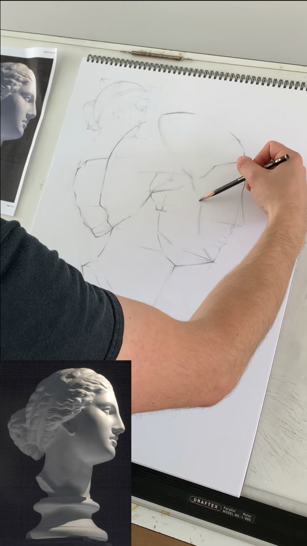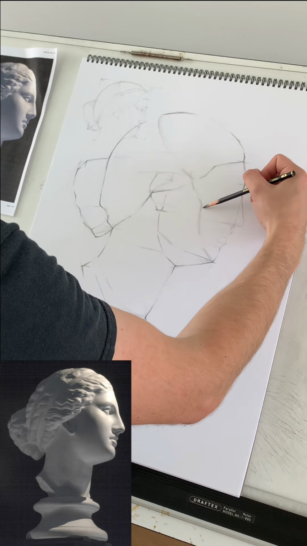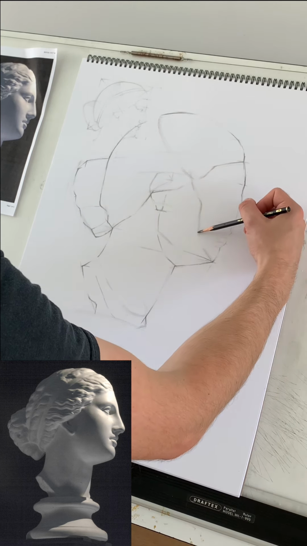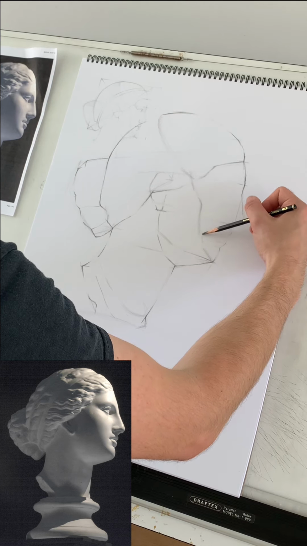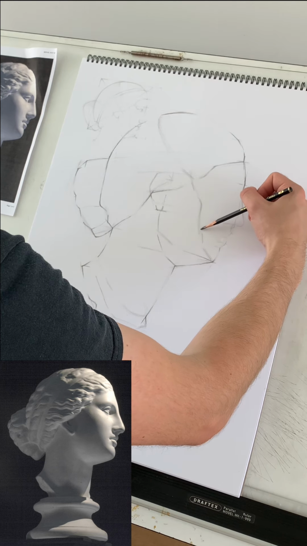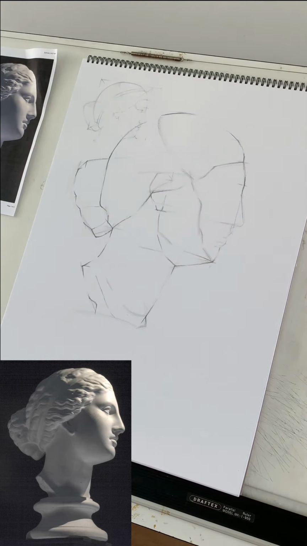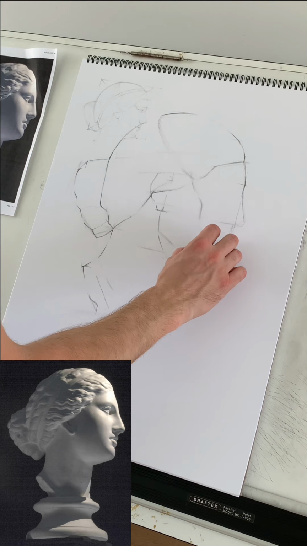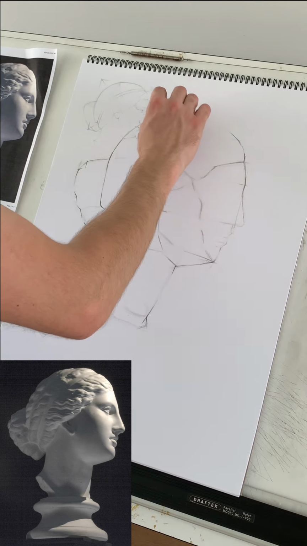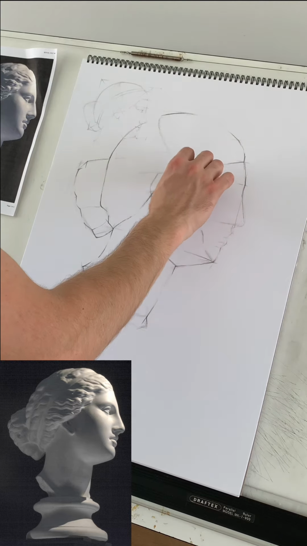So once you've sketched that in, then you can begin to refine some of the proportions of that a little bit, still keeping those broken lines so that you can easily adjust them later on.